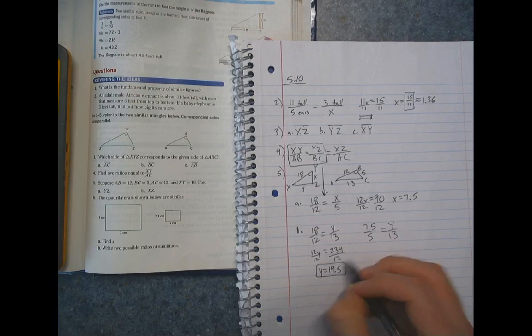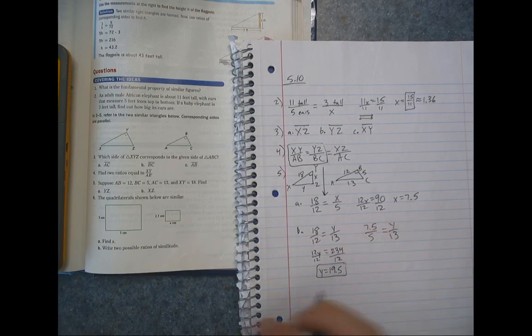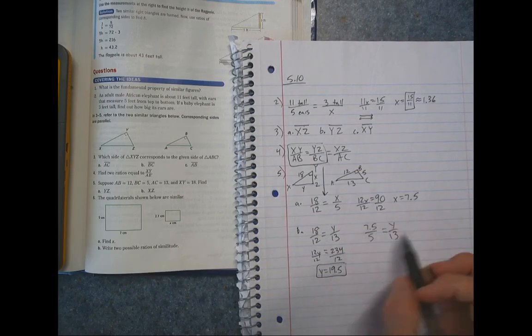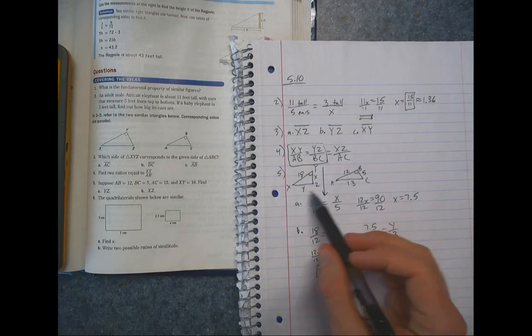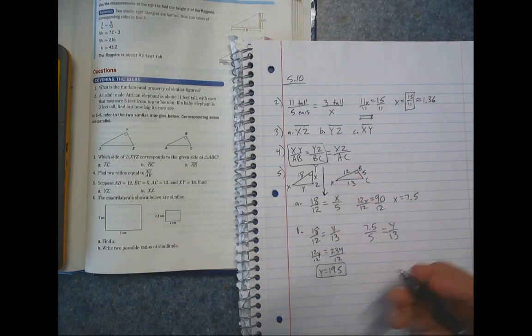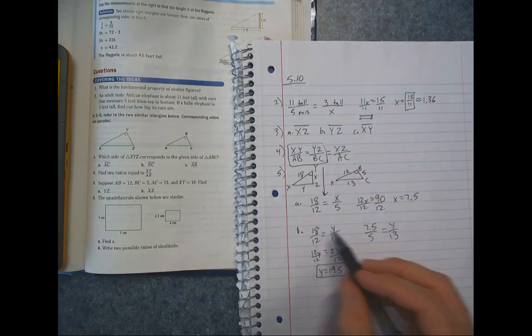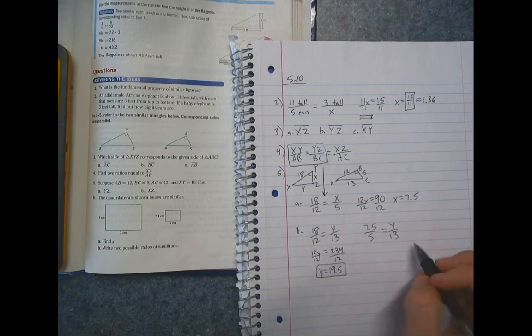Now, just for the sake of showing you, let's go ahead and try this one and see what happens. So I set this up the same. I just used different corresponding sides. But if they're similar, any of the corresponding sides should set up an equal ratio. So let's see if this works.